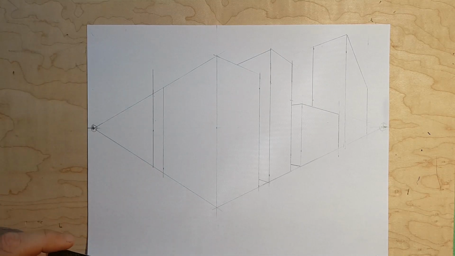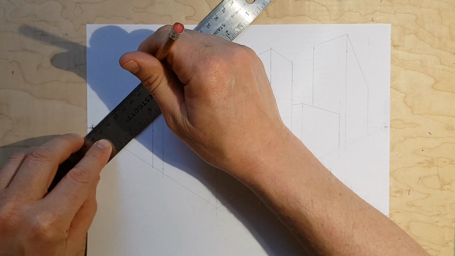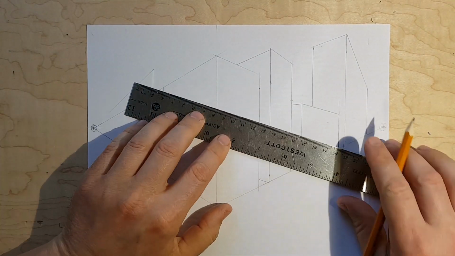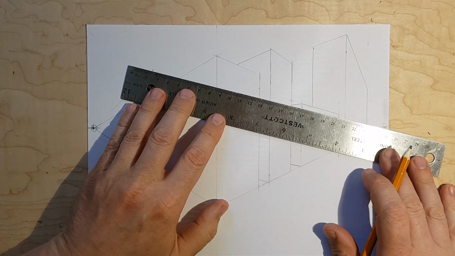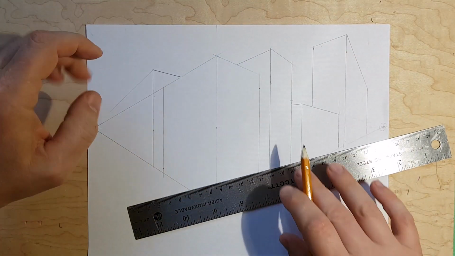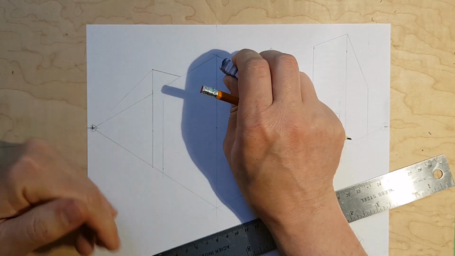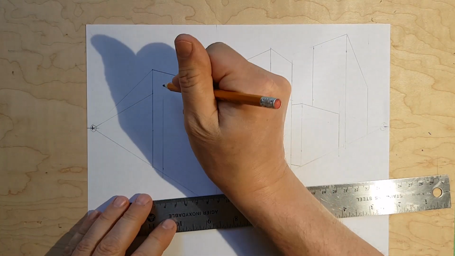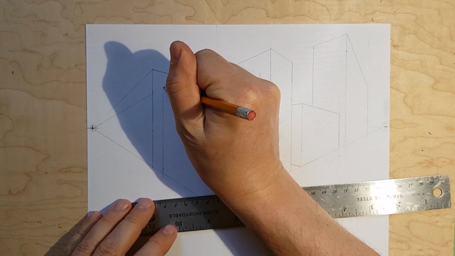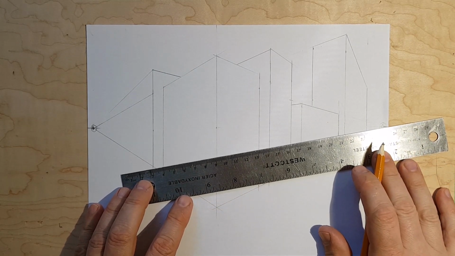Not much. So let's bring our line here. Let's bring our line over here. And this building's actually going to go right behind this building, like that. Then you just erase this. Make sure to not lose that point. I accidentally erased it. And then bring this line over.